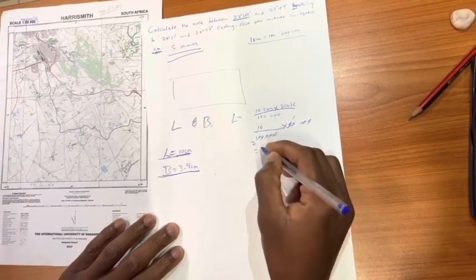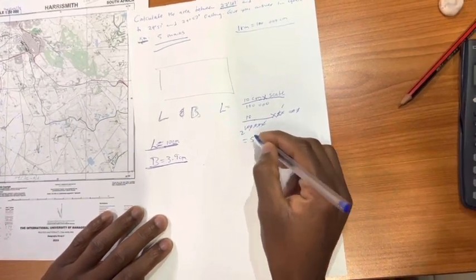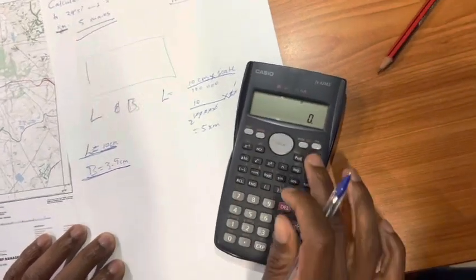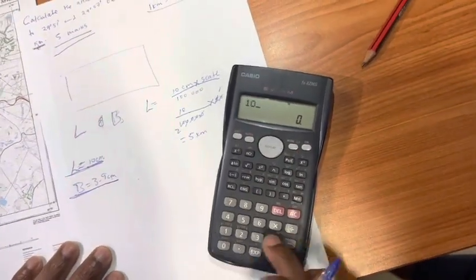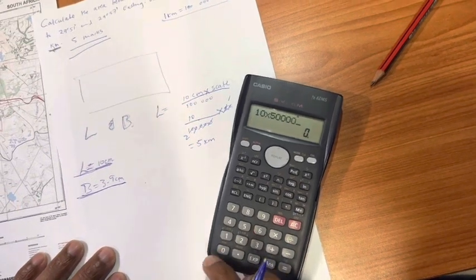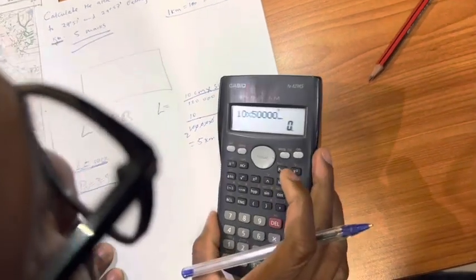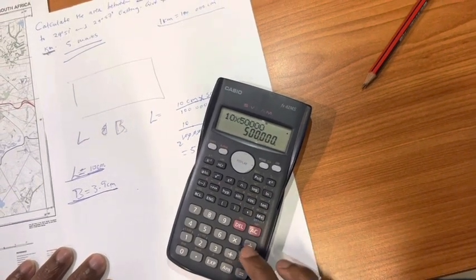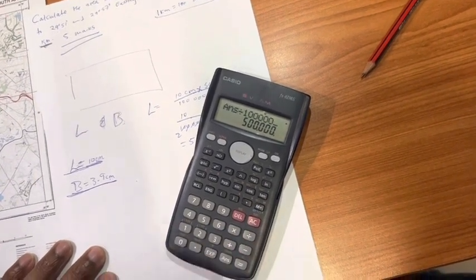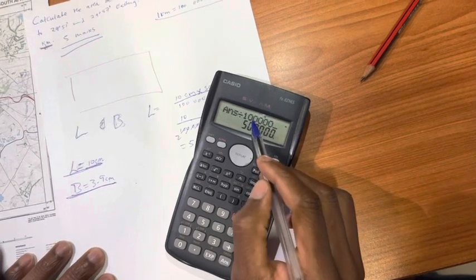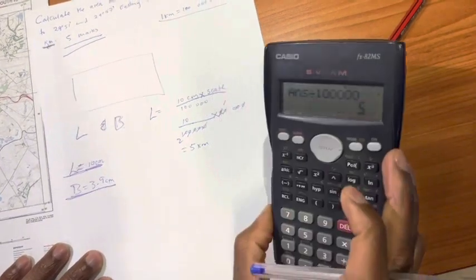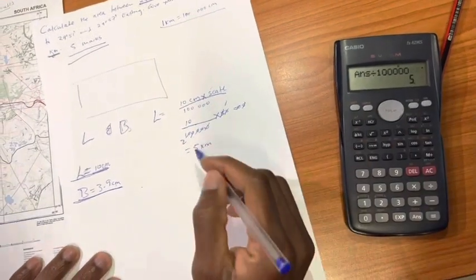So 10 divided by 2 is 5 kilometers. You can quickly also use your calculator to see if you are right. 10 multiplied by 50,000, is that correct? Let's just verify. Okay, it's correct. Then divide by 100,000. How many zeros are there? 1, 2, 3, 4, 5. Yes, there are 5. So your answer is 5. So that means you are good there.